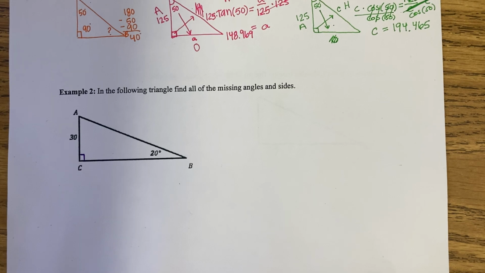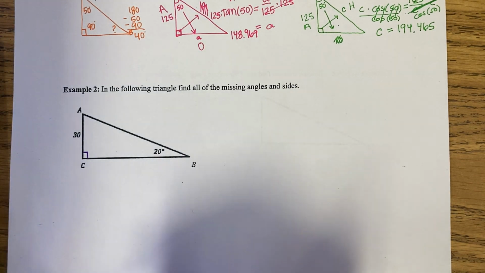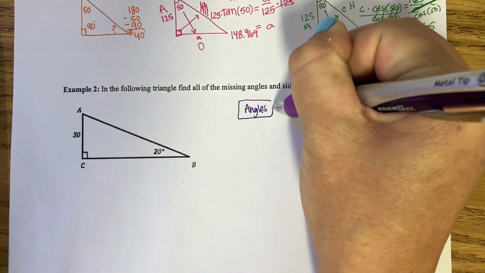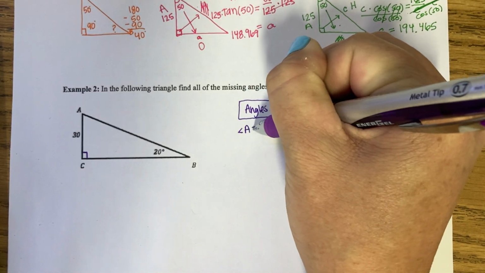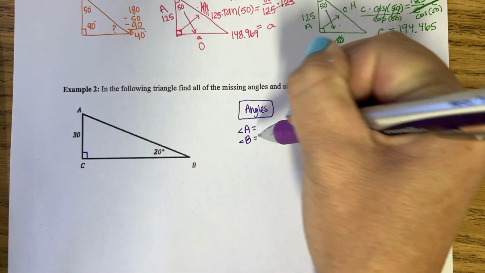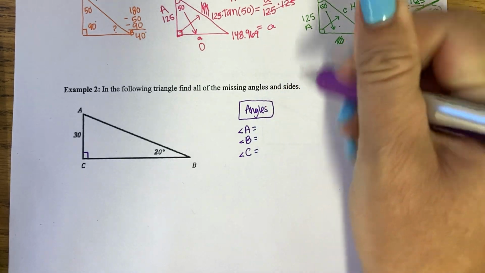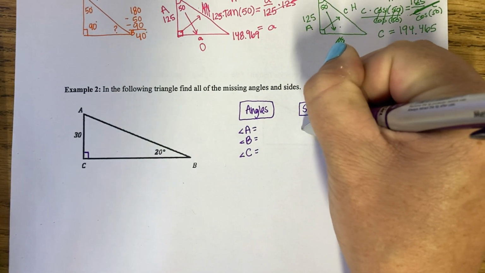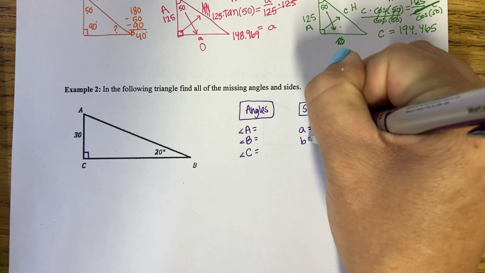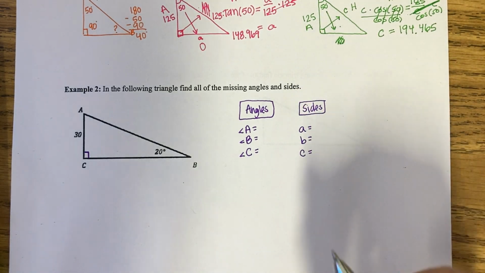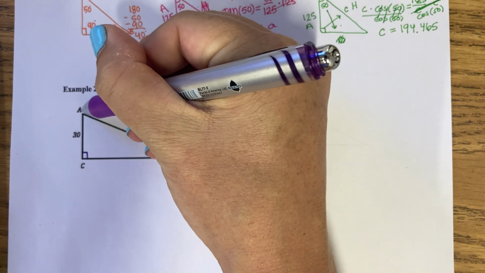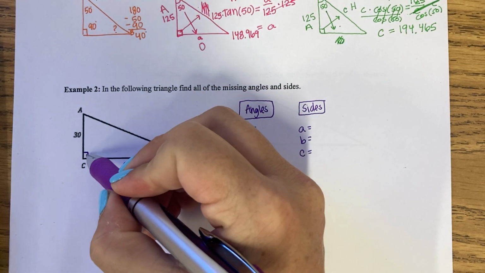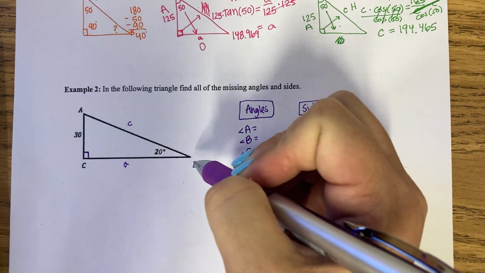All right, example 2. Angles: angle A, B, C. Sides A, B, C. So across from the large A, that capital A, that's little a for the side. Across from the C is the little c for the side.